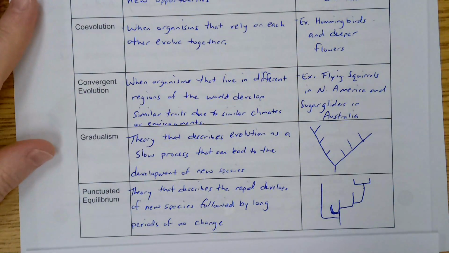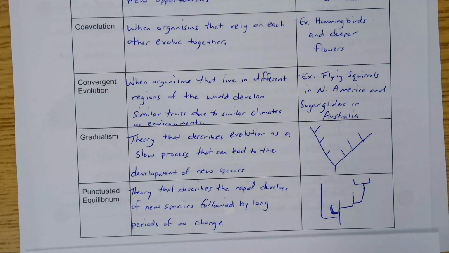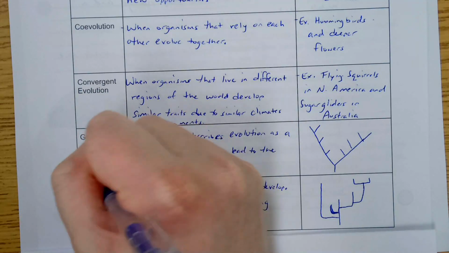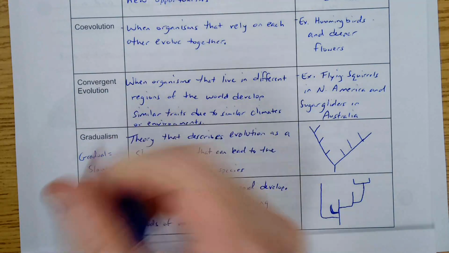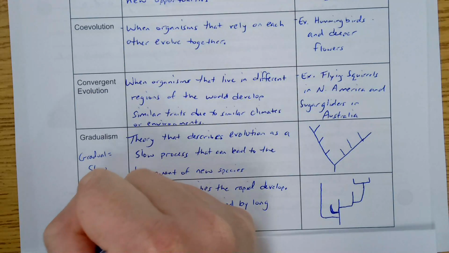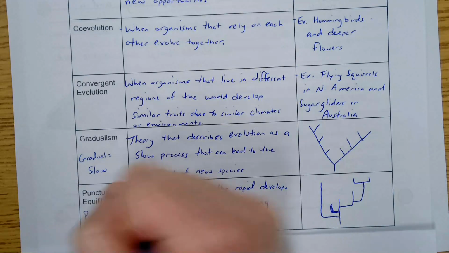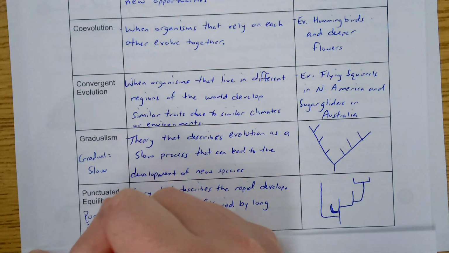Punctuated equilibrium is the theory that describes rapid development of the new species followed by long periods of no change. Now, to help you remember gradualism and punctuated: gradual equals slow, and punctuated equals rapid.